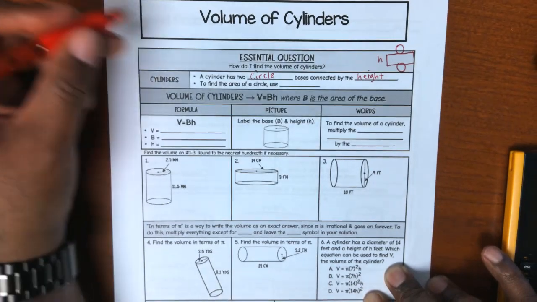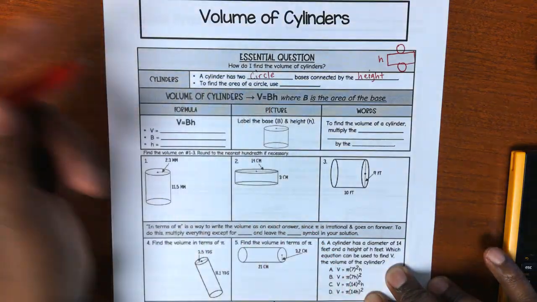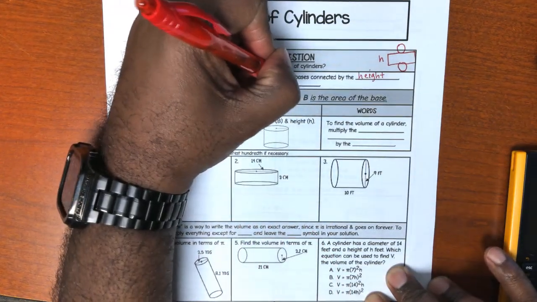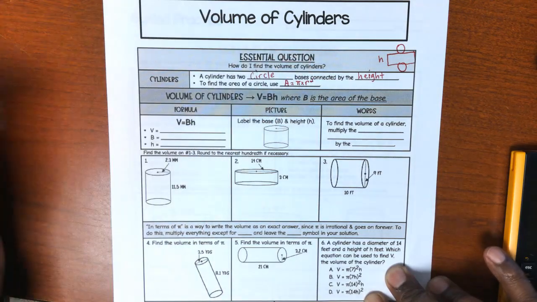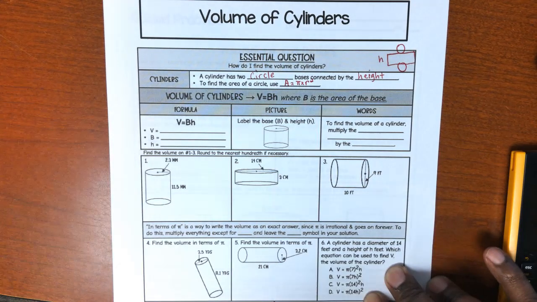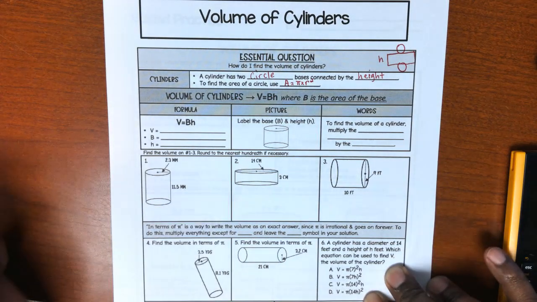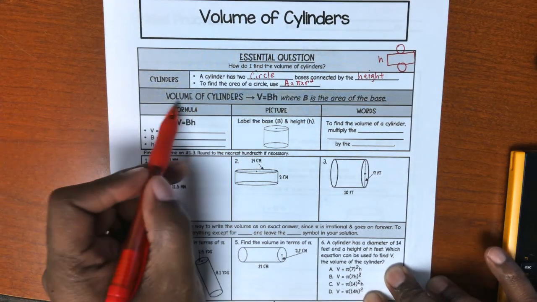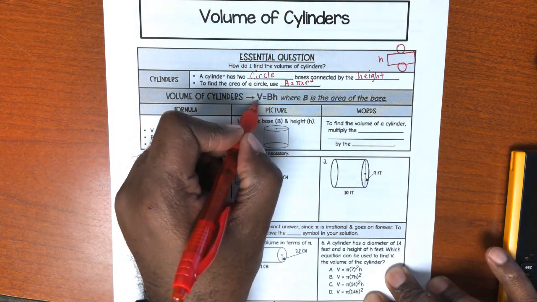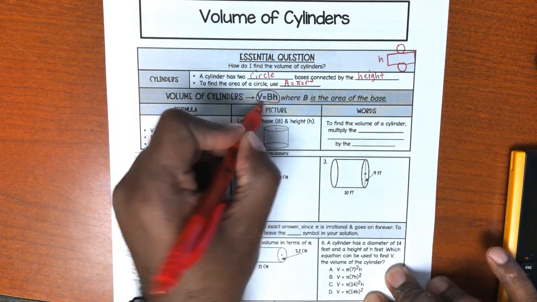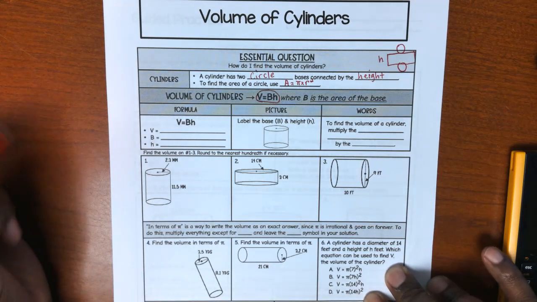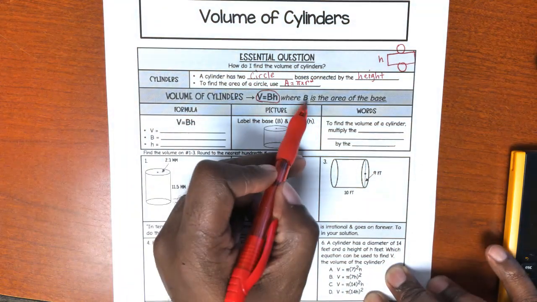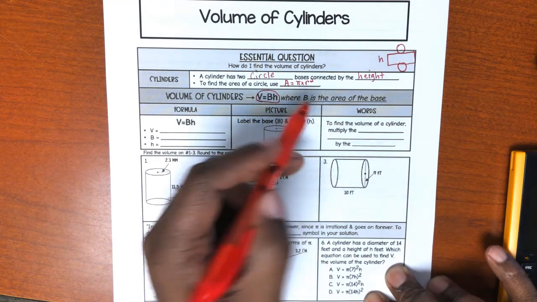Okay. So now to find the area of the circle, we're going to use the formula A is equal to pi times r squared. Okay, that is the formula for a circle. Now, back to volume. The volume of cylinders is V equals BH. And you can circle this because we're going to use this formula for any three-dimensional shape with the exception of spheres. Capital B is the area of the base.